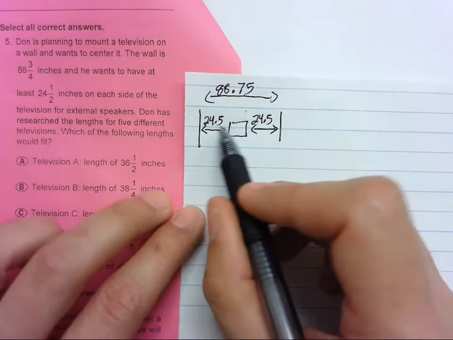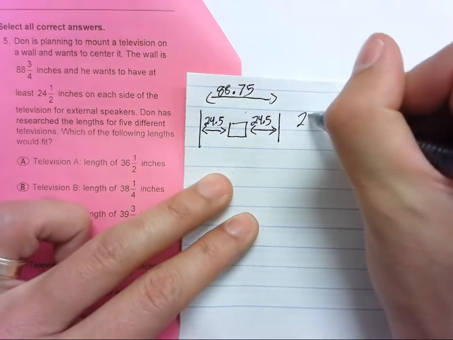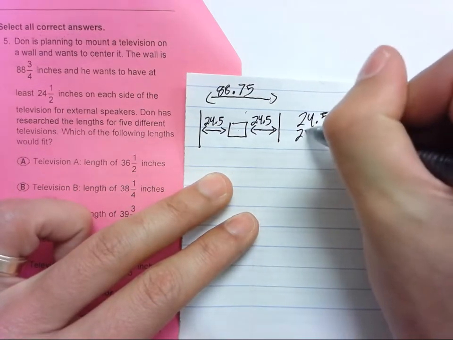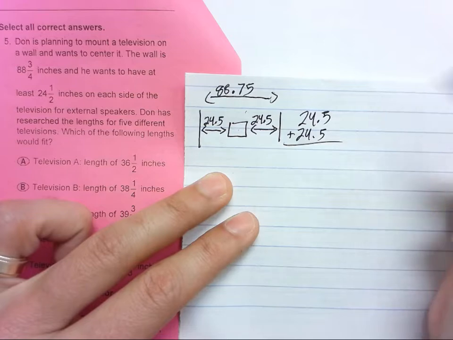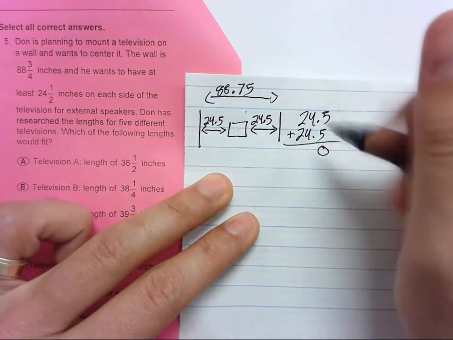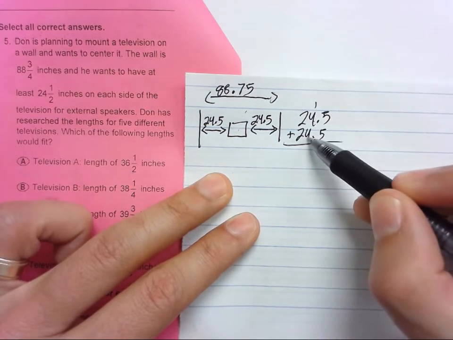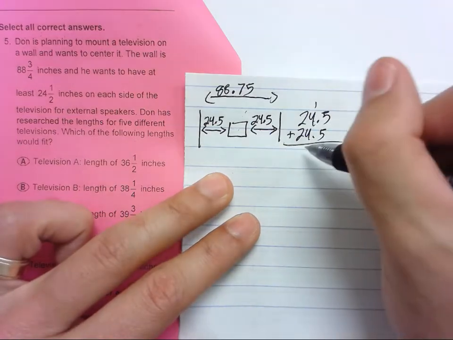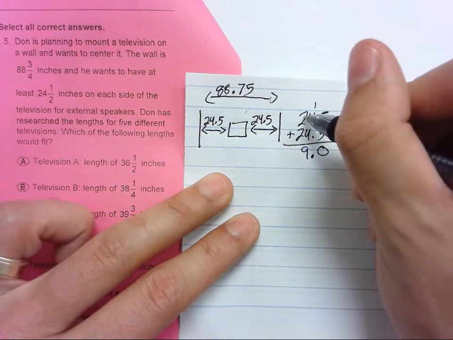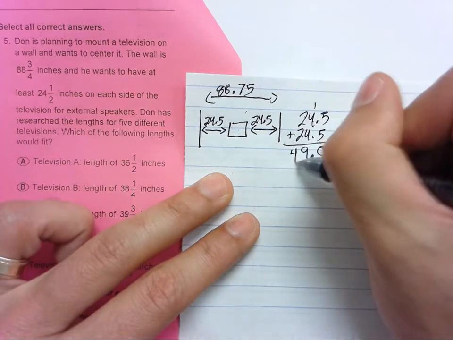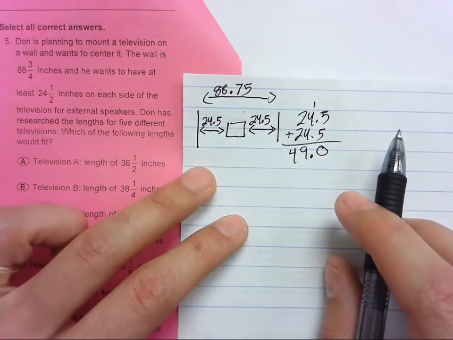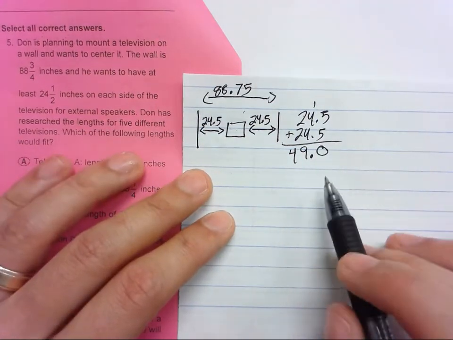Well, 24 1/2 and 24 1/2. So we can add those together. 5 and 5 is 0. 4 and 4 is 8. Plus 1 is 9. And 2 and 2 is 4. So 49 inches. So he cannot use 49 inches.